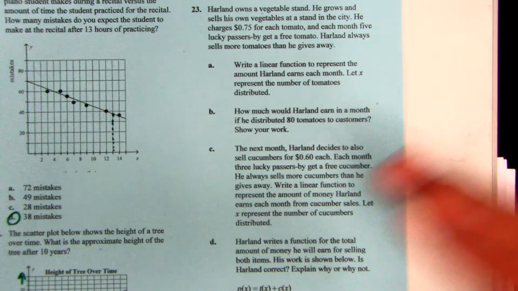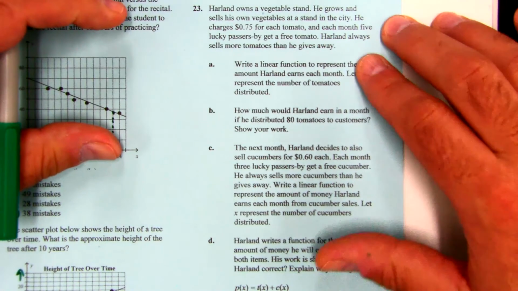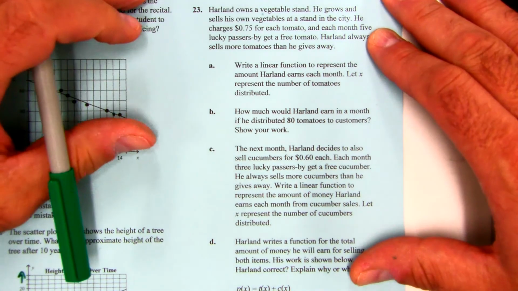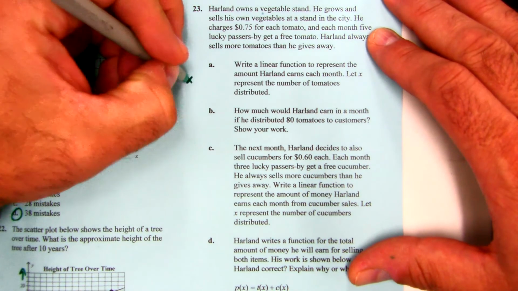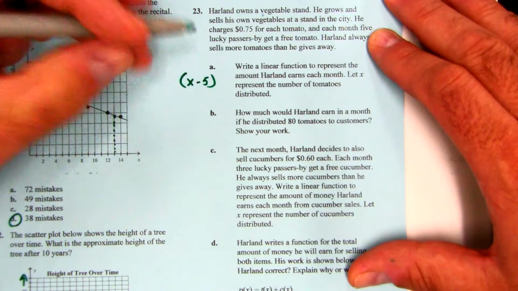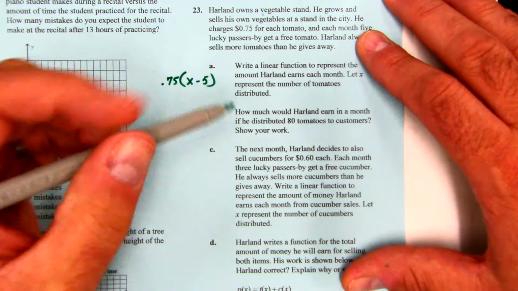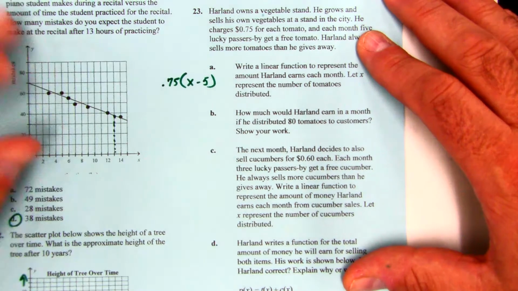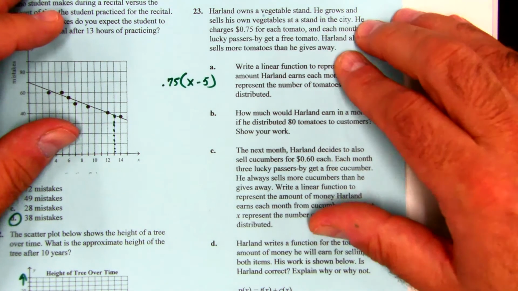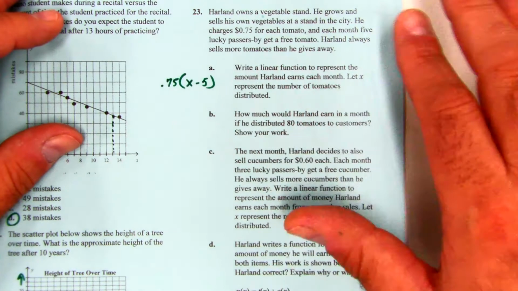23. These were the problems we did in class over and over and over again. Write a linear equation. The problem was he charges $75 for a tomato, and each month he gives away 5. X minus 5. Each month he gives away 5. And then he charges 75 cents per tomato. Now you could have had this, or you could have had the distributed answer. Either one was the same, but these were exactly like the problems we spent an entire day, actually 2 days in class going over. You had worksheets that we did together in a group. Everyone was like, oh, we put it in parentheses.